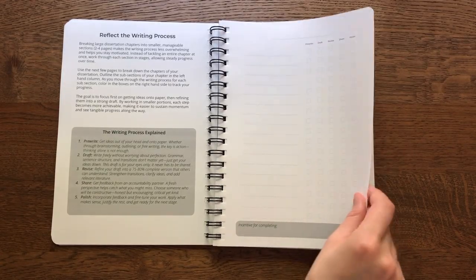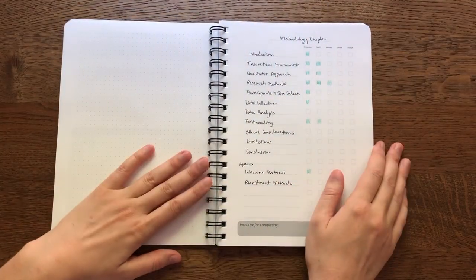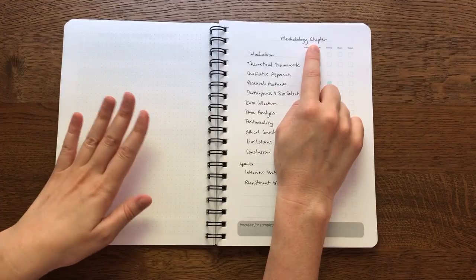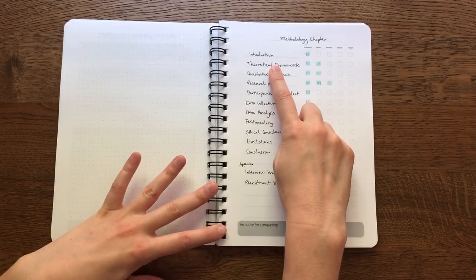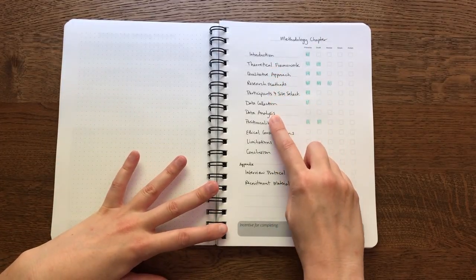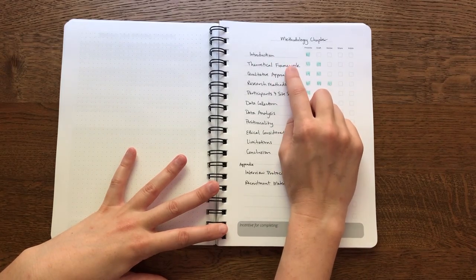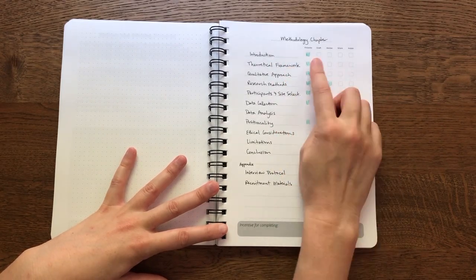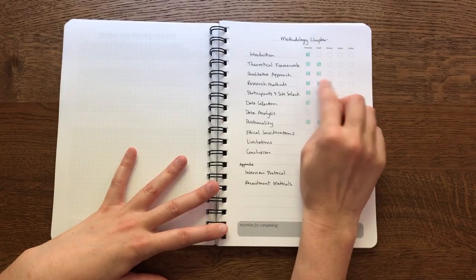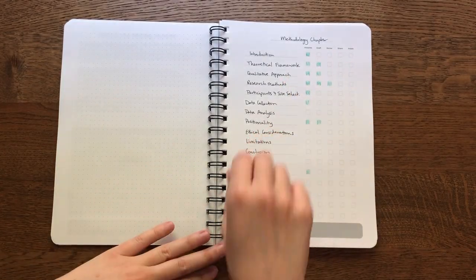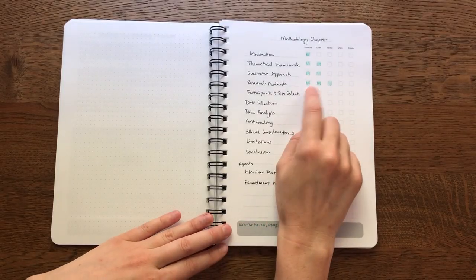So to use this matrix, you can list the chapter type at the top. In this case, it's a methodology chapter. And then you list the main sections for that chapter down the left side, such as introduction, theoretical framework, etc. Then you track each section through the 5 writing stages. As you complete each stage for each section, you can mark the corresponding cell.